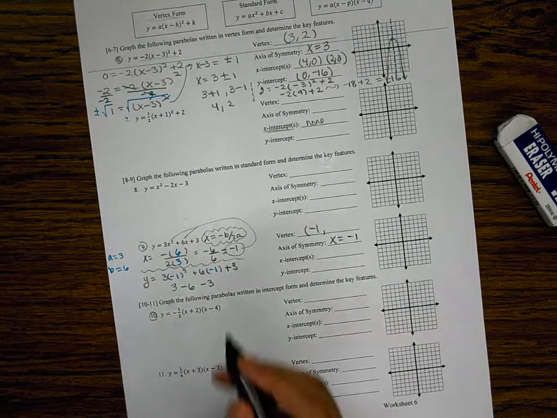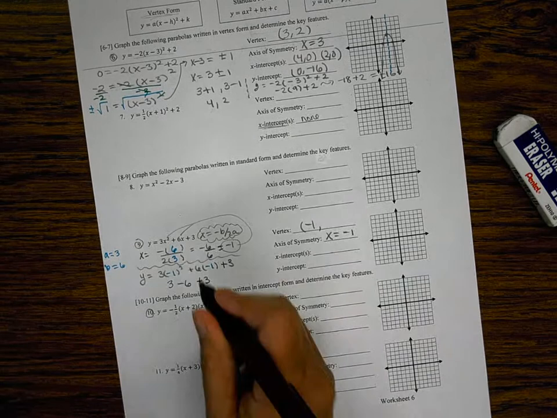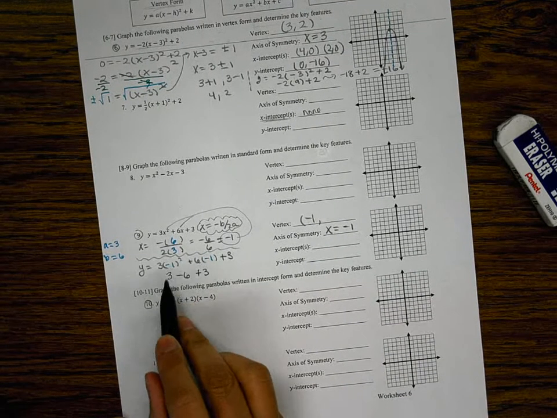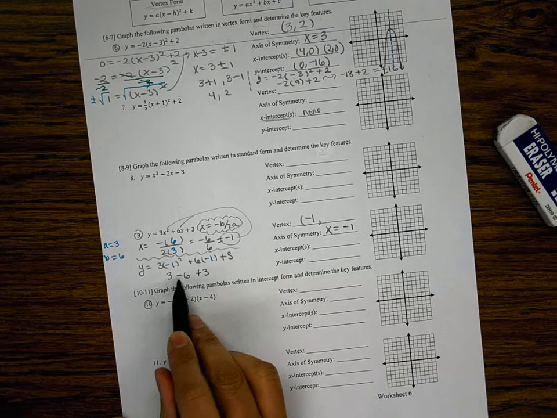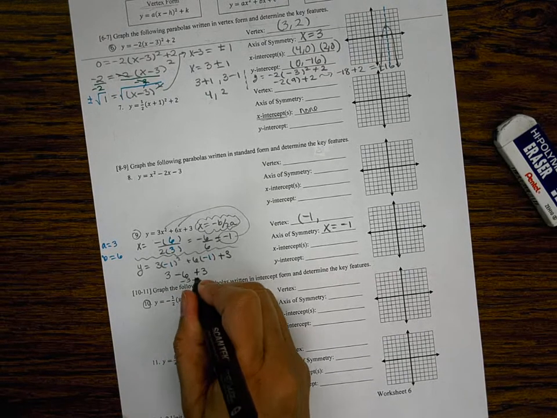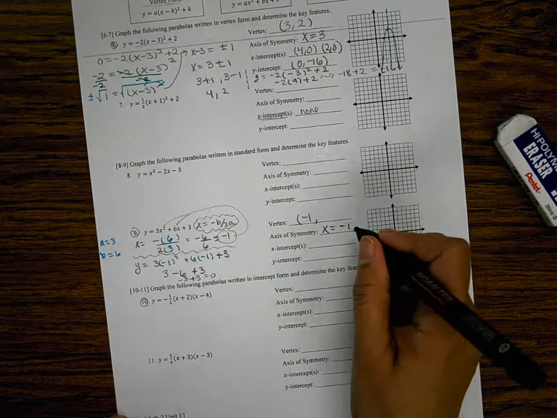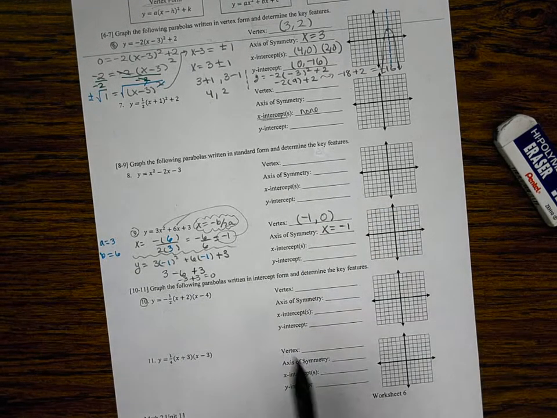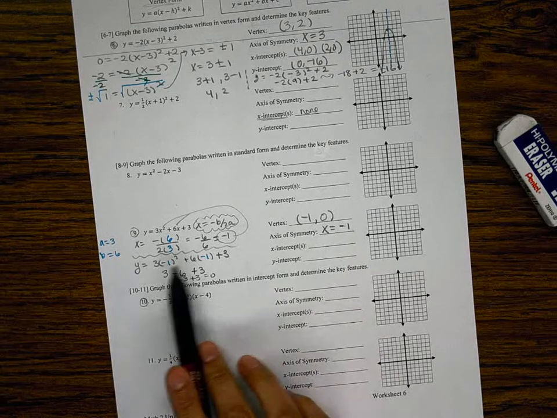And sorry, that last one there is a plus 3. Okay, so I get negative 1 squared is 1 times 3 is 3. 6 times negative 1 is negative 6 plus 3. 3 minus 6 is negative 3, plus 3 is 0, so my vertex is negative 1 comma 0. Where did the 0 come from? I did my negative b over 2a and plugged it in.